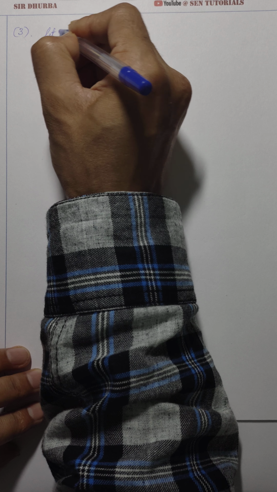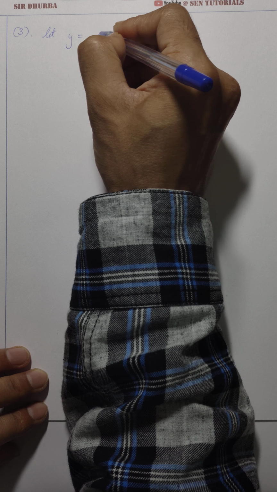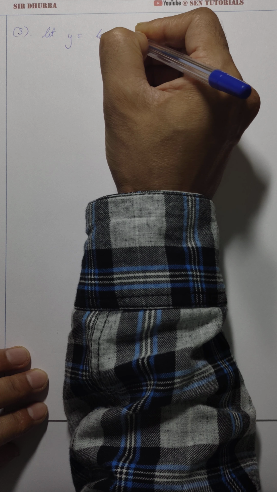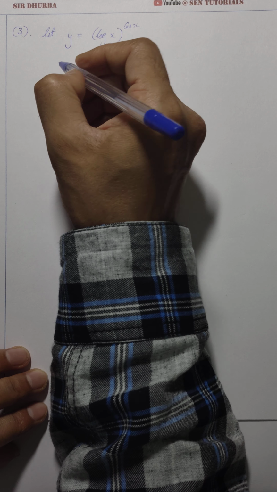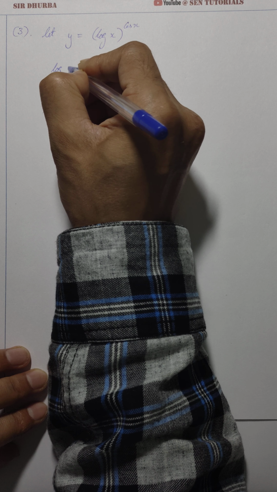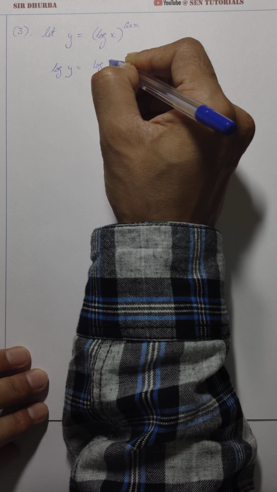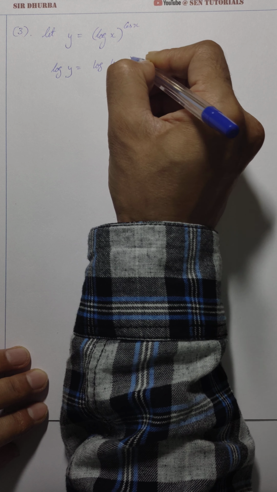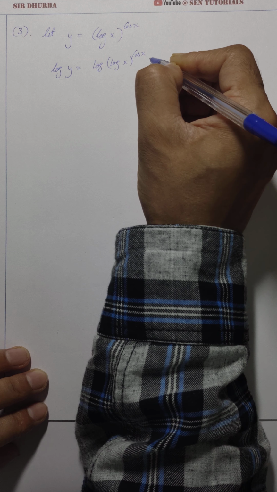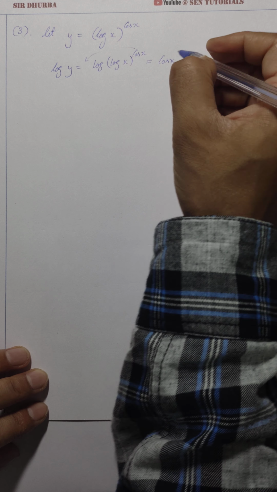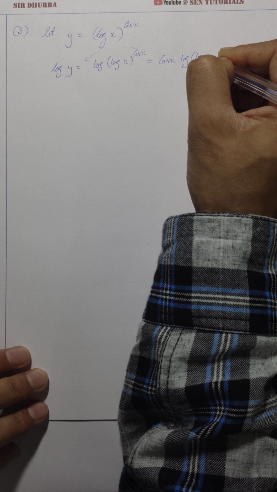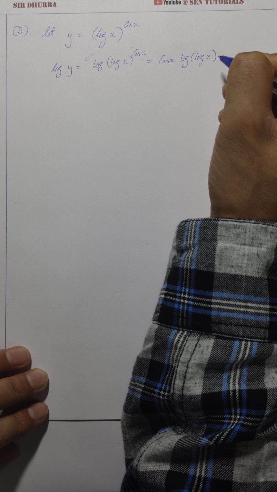Again, I'll name the function. Let y equal to log x power cos x. So, taking log on both sides, log y equals log of (log x) power cos x. So cos x can be brought forward: cos x log of log x.